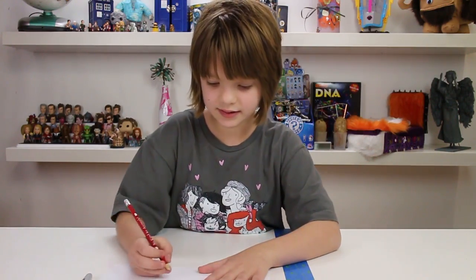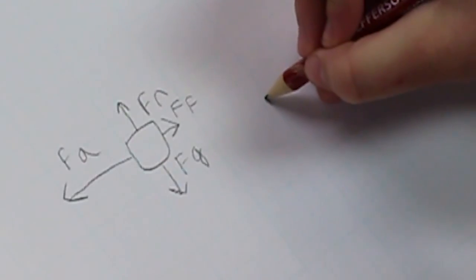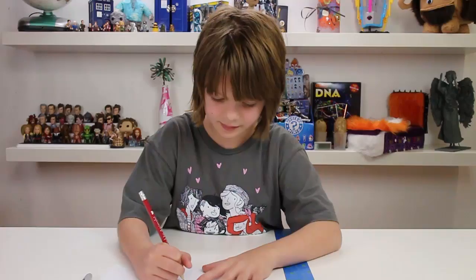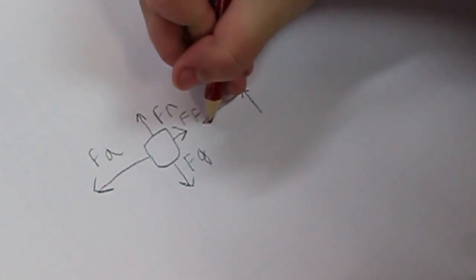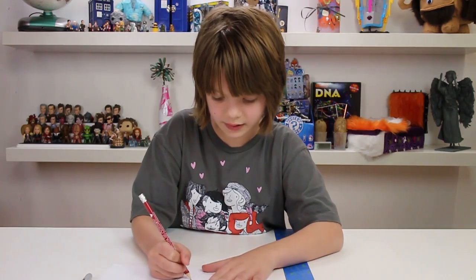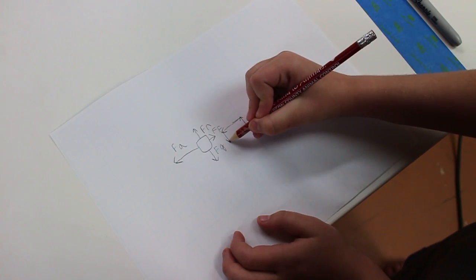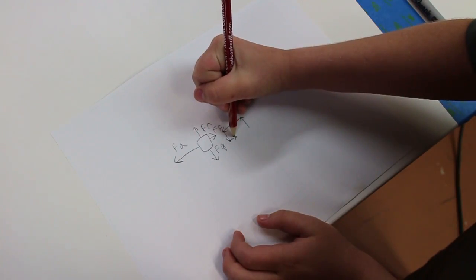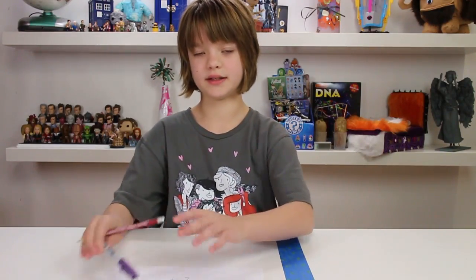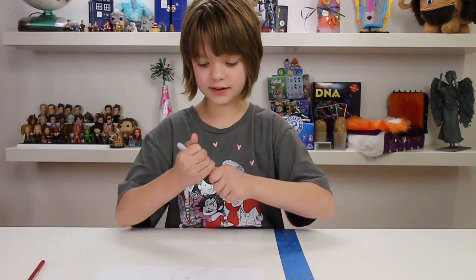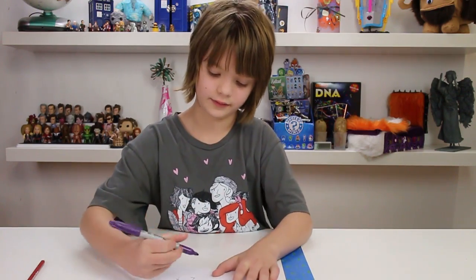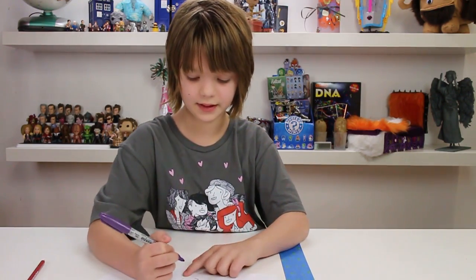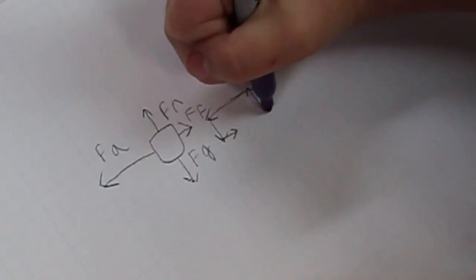Now let's do our vector addition to find out what our acceleration is. Let's start with our force normal, 1, 2, up. Our force applied, 1, 2, 3, 4. And now our force gravity, 1, 2, and our tiny bit of force friction, 1. And now let's do our acceleration, or our net force, and find out what it is. So from the beginning of the first one to the end of the last one.